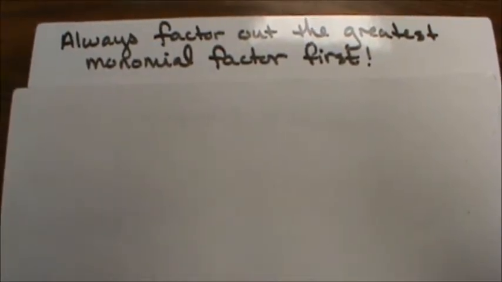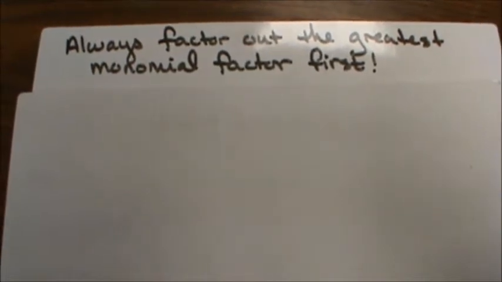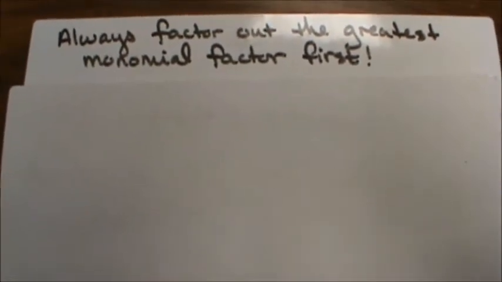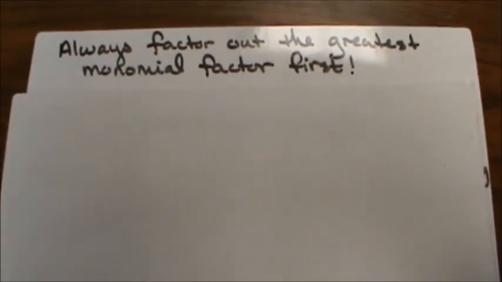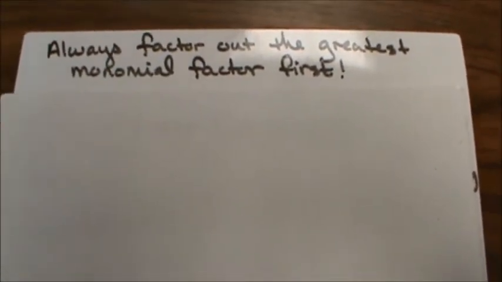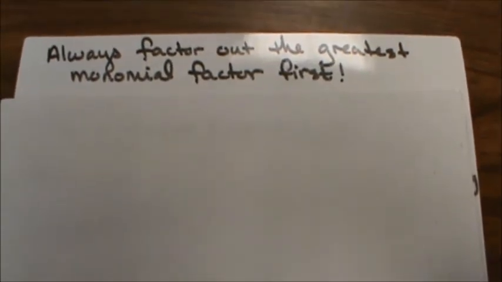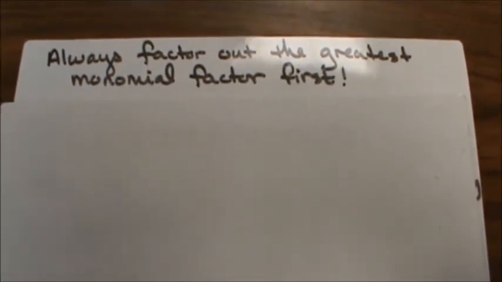This section is all about using several methods of factoring at once. It's hard to keep it straight, so here are your general rules. This may be a good thing to write in your notebook for tomorrow. The first thing we always do is factor out the greatest monomial factor first.